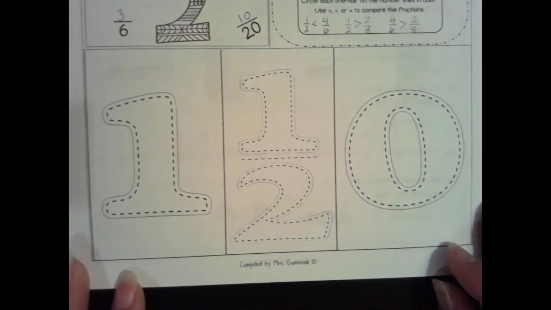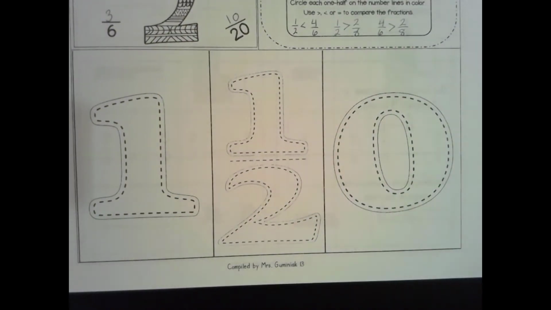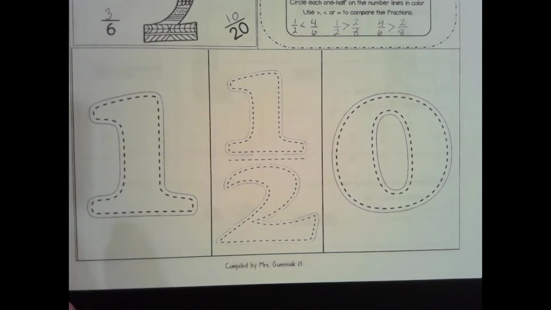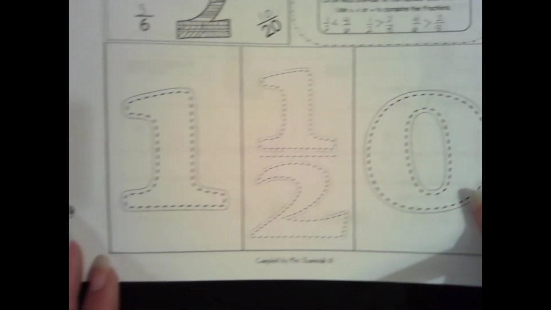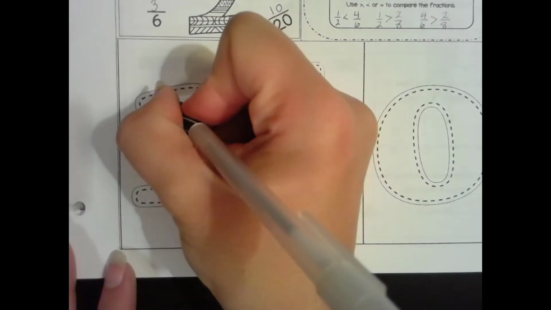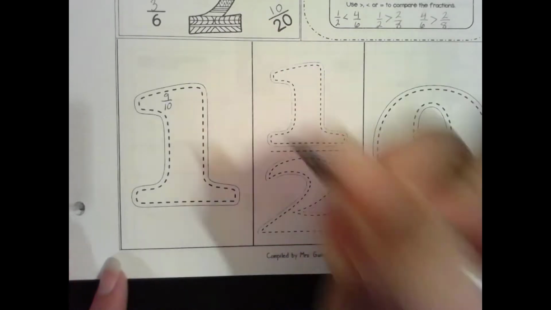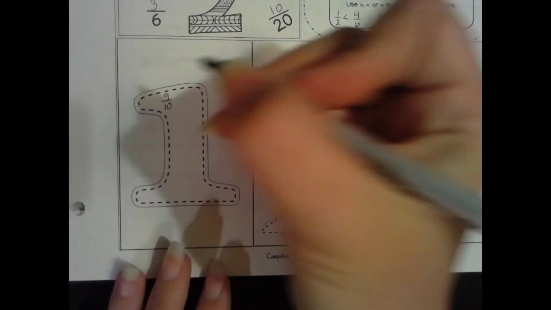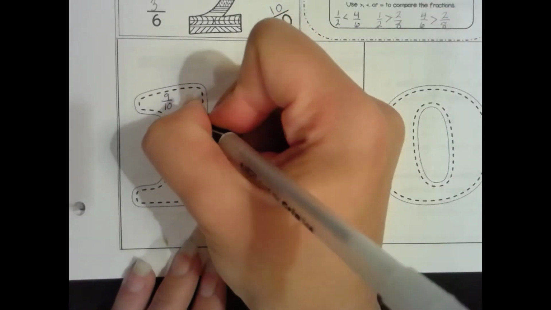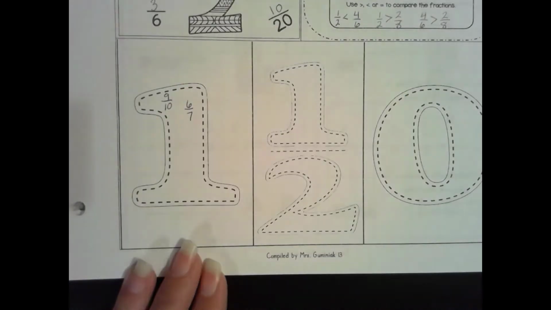Okay, so now in these numbers down here, we just want to get down a bunch of fractions that we can say are close to these benchmarks. What fractions are close to being 1, or the whole thing being filled in? Well, an example would be 9/10. That just needs one more piece filled in for the whole thing to be full. Or 6/7 needs just one more. It is almost the whole thing filled in.